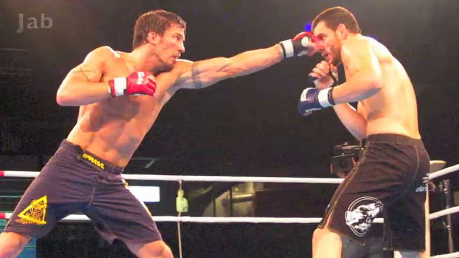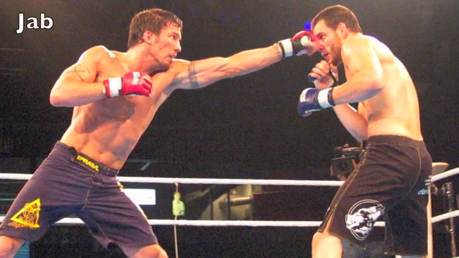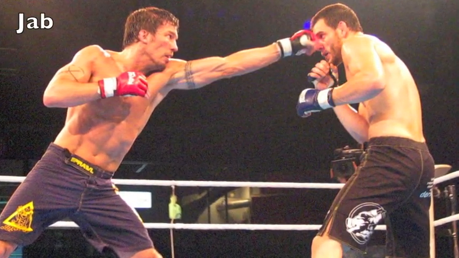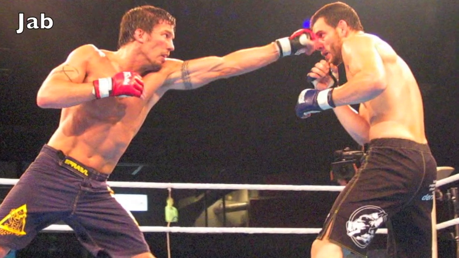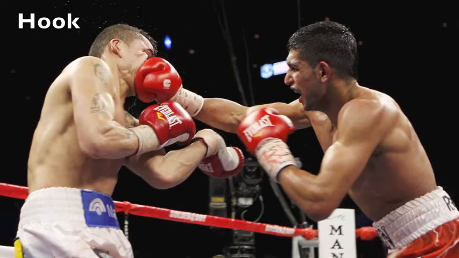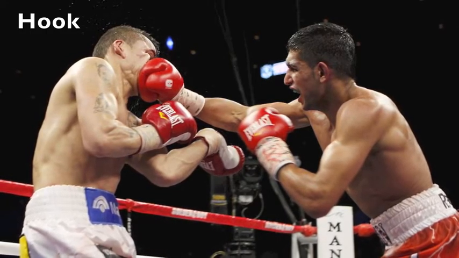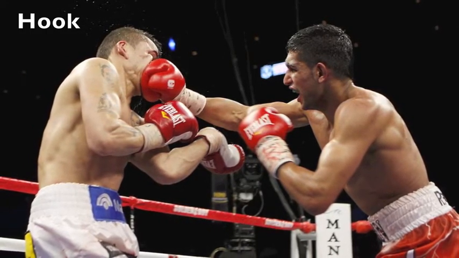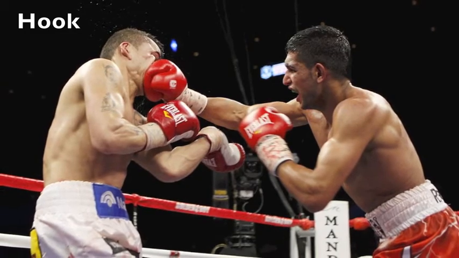The jab is an overhand punch where the lead punch is thrown straight ahead with the arm fully extended. And finally, the hook is a power punch, executed by the turning of the torso, swinging the arm, and bent at a 90-degree angle.